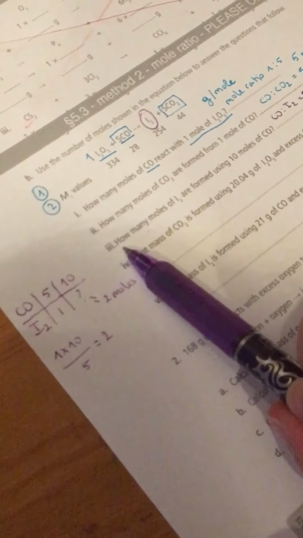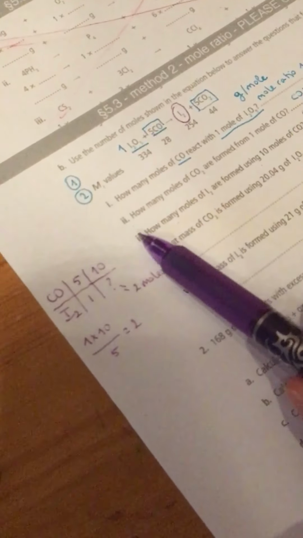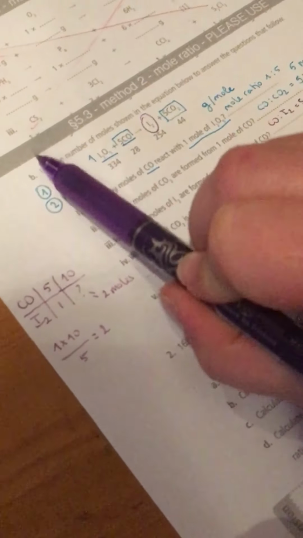We're going to stop for a moment because we are interrupted here. So we have done now questions 1, 2, and 3 of question B of handout 6.2.